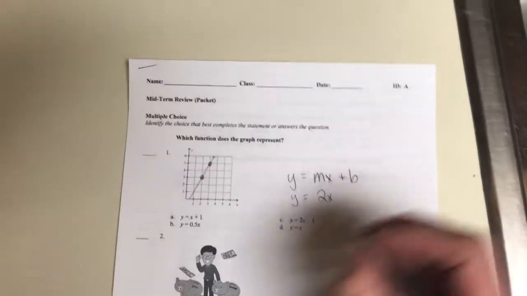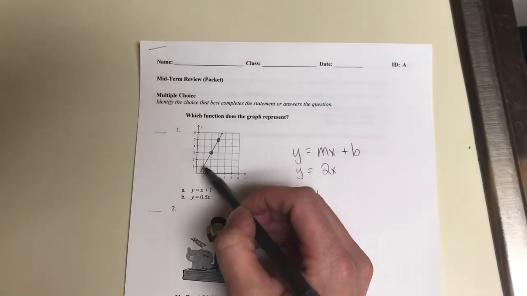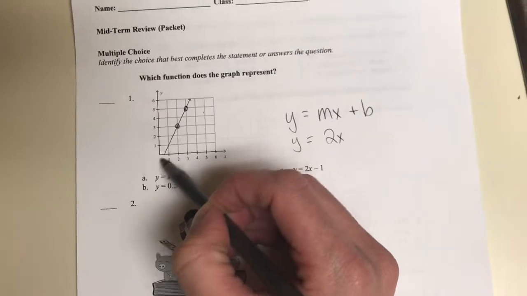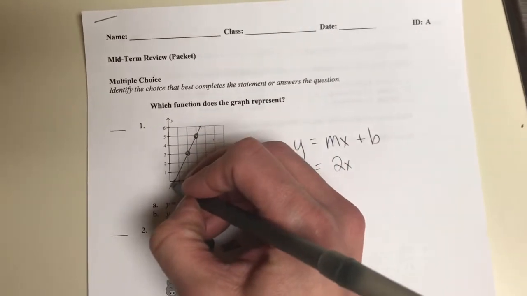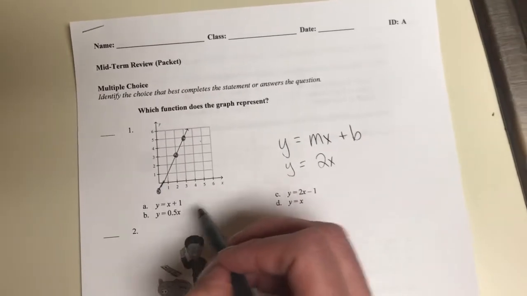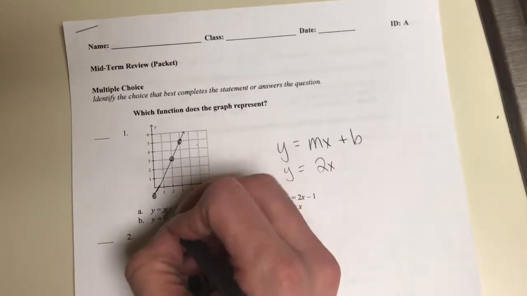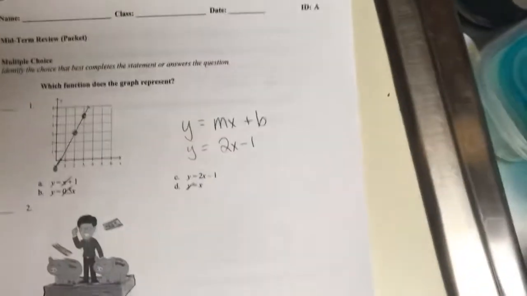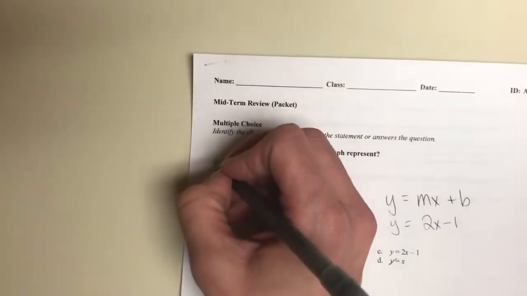And here's the fun thing. I can't see where my y-intercept would be, but I know it'll drop down here somewhere if this line were to keep going, which means my y-intercept is going to be negative. So if it's going to be 2x, that eliminates every single problem, and it appears that that's going to be my guy. So the problem is C.